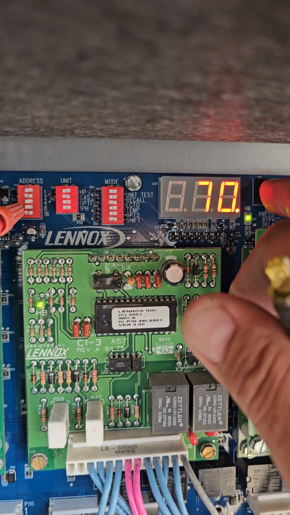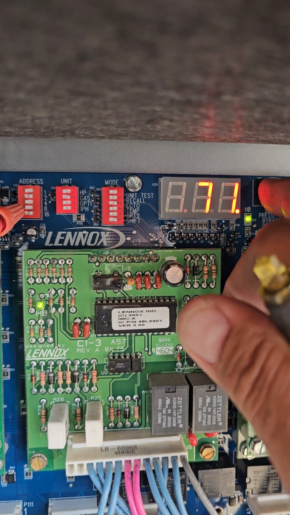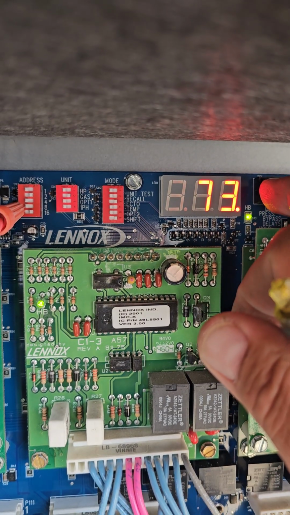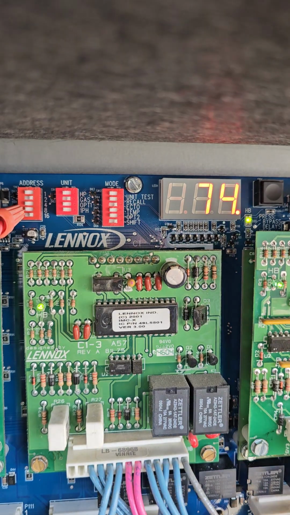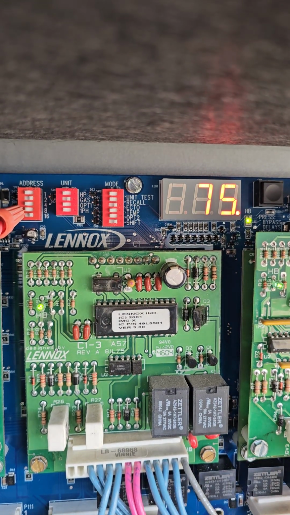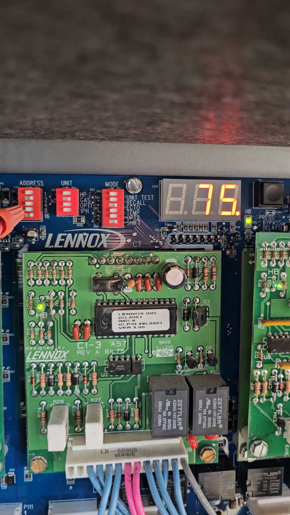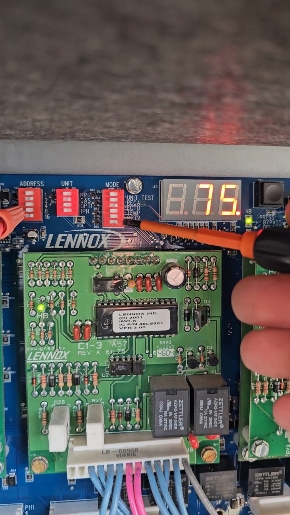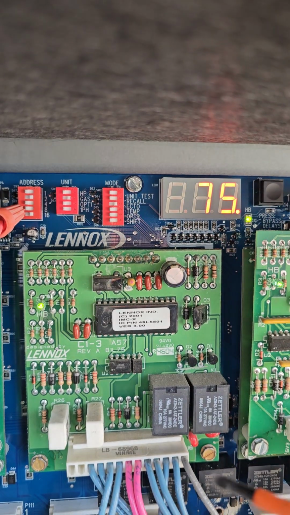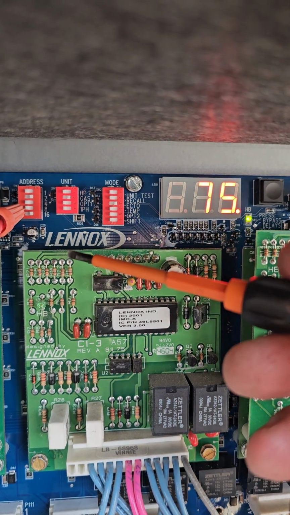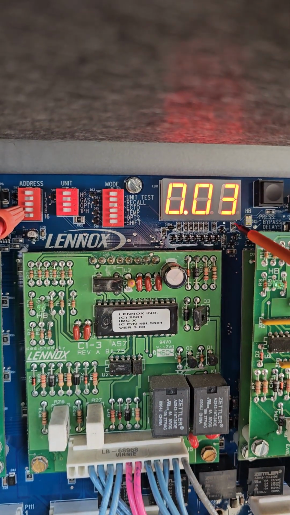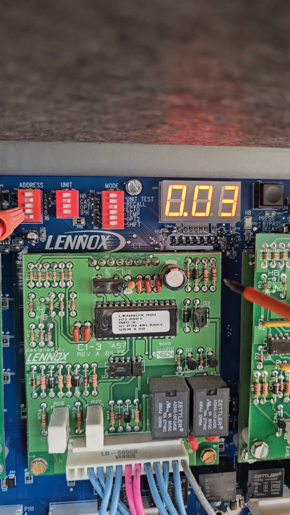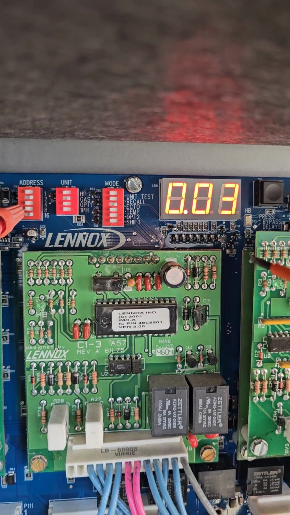Click, 2 clicks, it should have brought me back down. But nevertheless, 2 clicks always brings you back. 1 click will bring you forward. That way you don't have to sit here forever and scroll all the way through. Once you're satisfied with the parameter that you just put in, you slide this dip switch back, the shift dip switch back, and that will save that specific parameter. Whatever you change, that will save it for you.